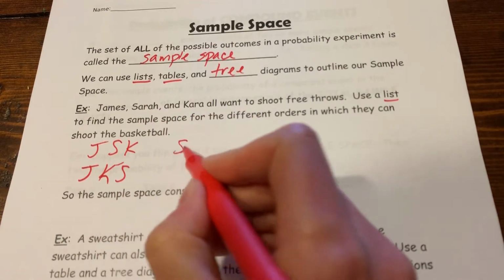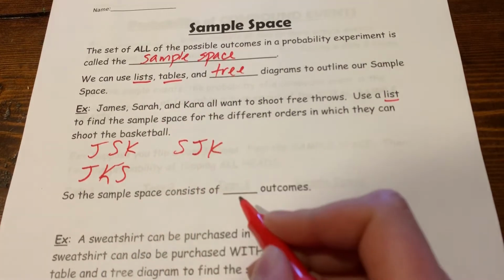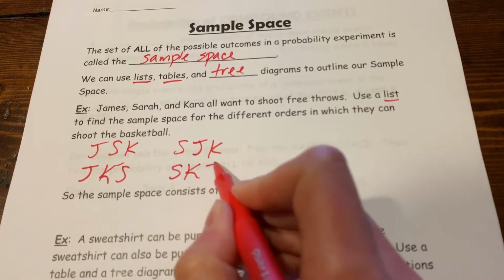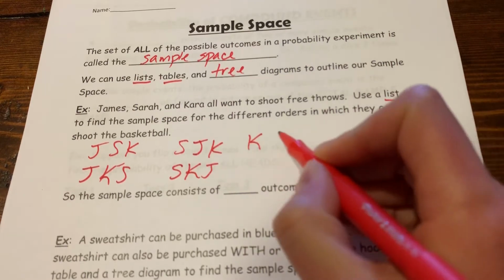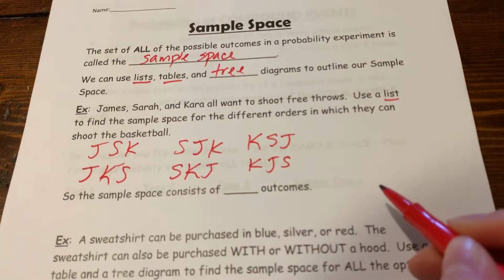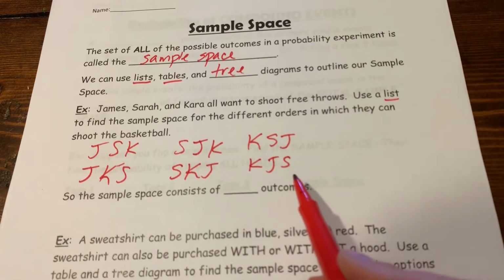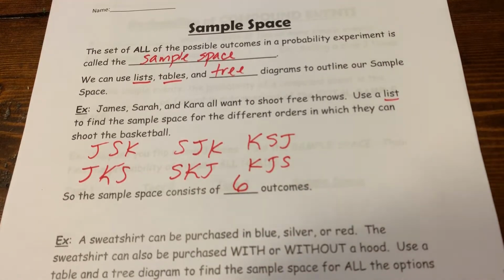So let's have Sarah go first next. If Sarah goes first, we could then have James and then Kara. And then if we have Sarah go first, we can flip-flop that and we could have Kara and then James. And lastly, we could have Kara go first, Sarah, James, Kara, James, Sarah. So those are all of the orders in which those three individuals can shoot free throws. So we have a total of 6 outcomes. So that would be our sample space of 6, and those are all of the options.